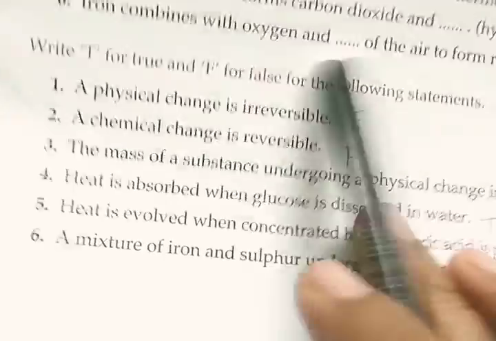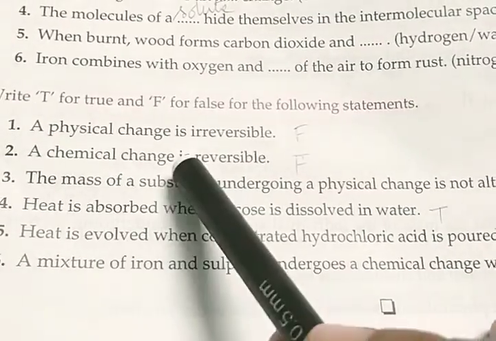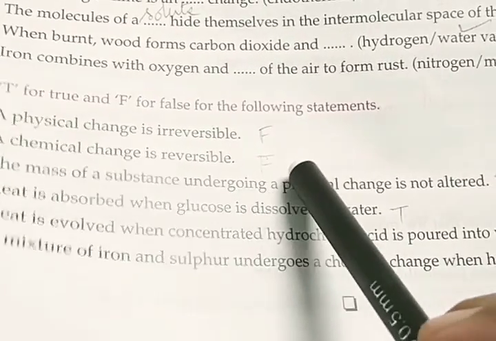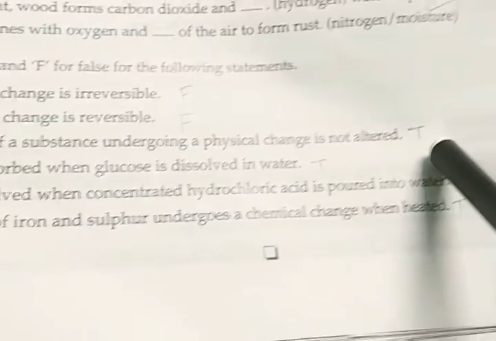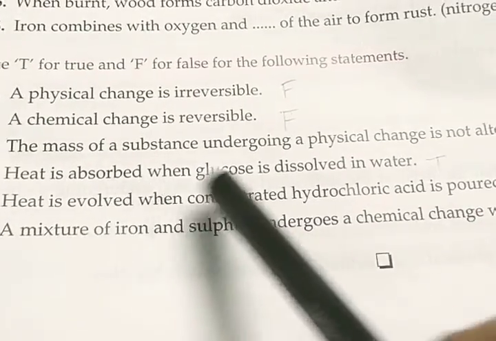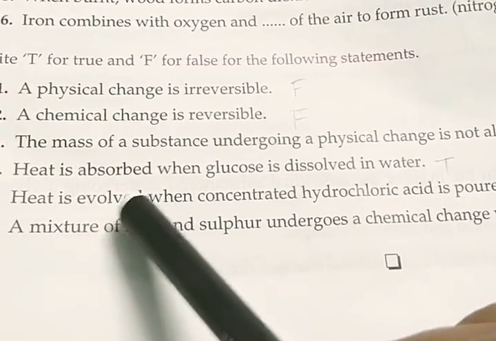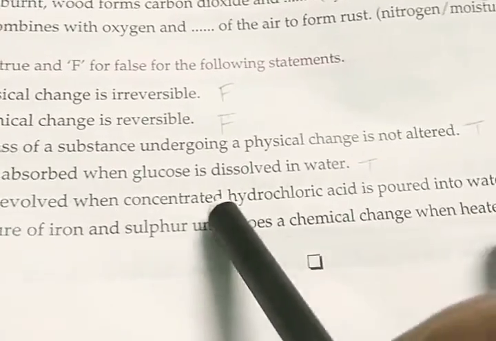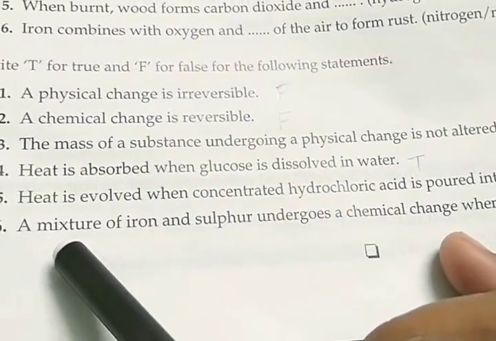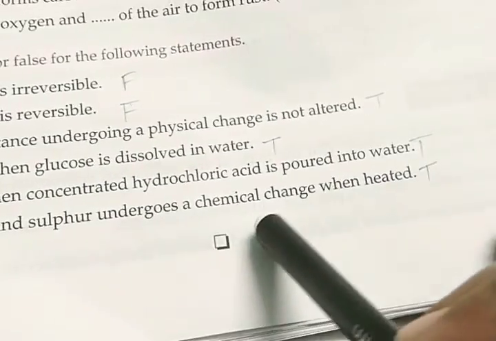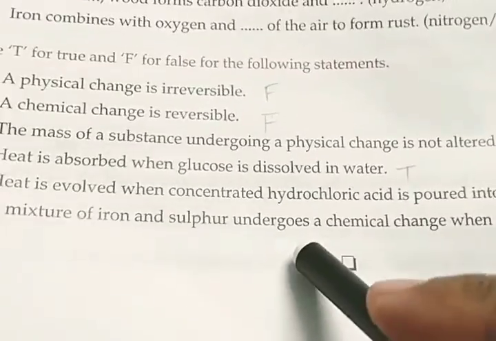Next, true or false. A physical change is irreversible. False. A chemical change is reversible. That is false. The mass of a substance undergoing a physical change is not altered. That is true. Heat is absorbed when glucose is dissolved in water. True. Heat is evolved. Evolved means emitted. Nikalta hai. Heat is evolved when concentrated hydrochloric acid is poured into water. That is true. Next, last one, a mixture of iron and sulfur undergoes a chemical change when heated. That is true. So, I have finished the second chapter.